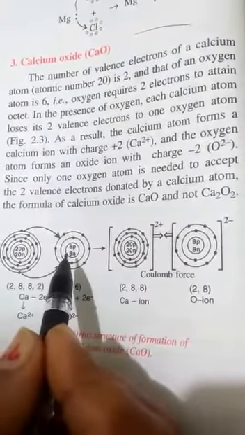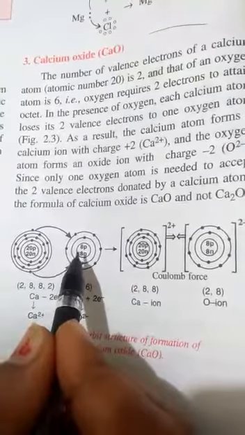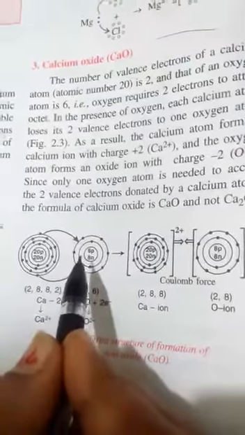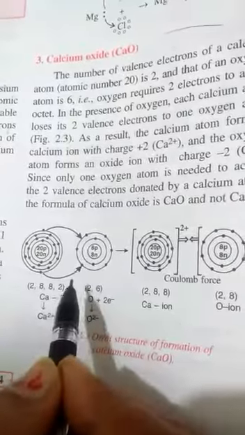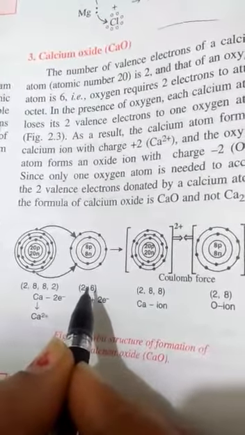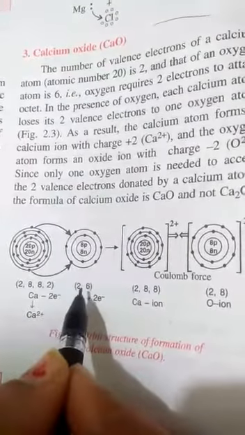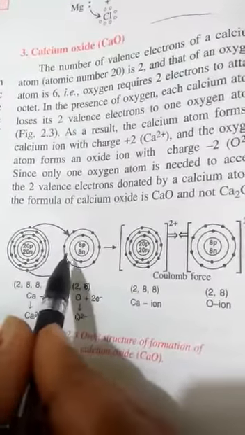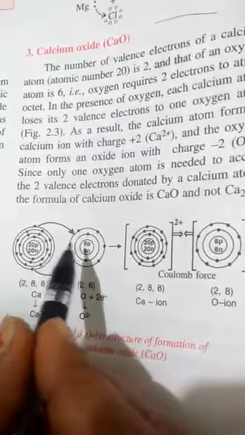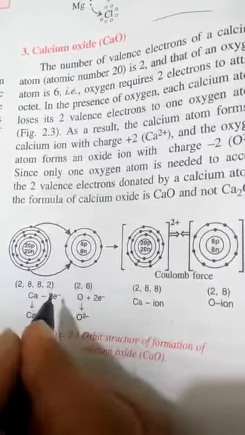Why is this oxygen going to gain them? To complete its octet or to become stable. Oxygen atomic number is 8. Electronic configuration 2, 6. The outermost shell has 6 electrons. It needs 2 more electrons to complete its octet, and thus oxygen gains the electrons, calcium loses the electrons, and there is a formation of calcium oxide.